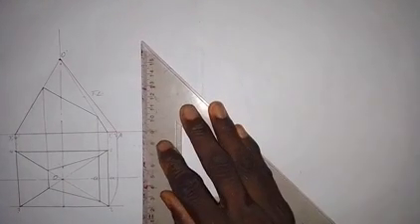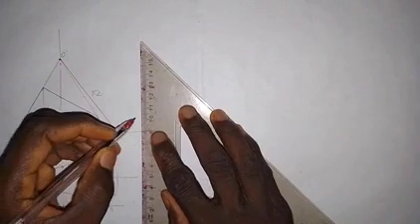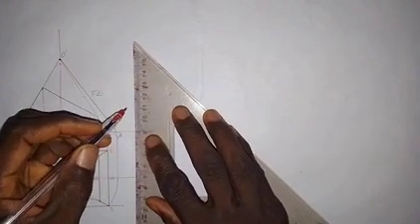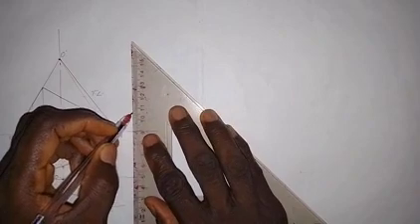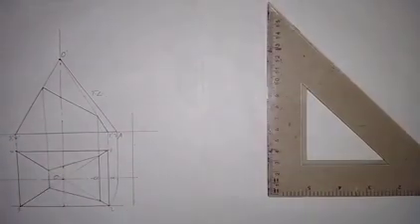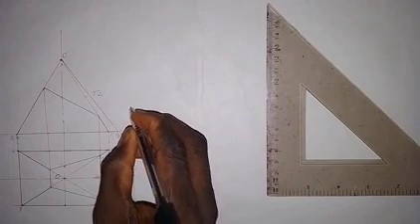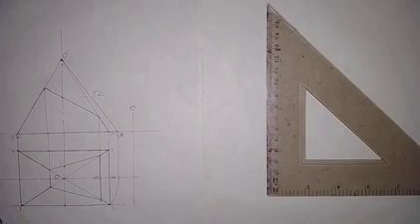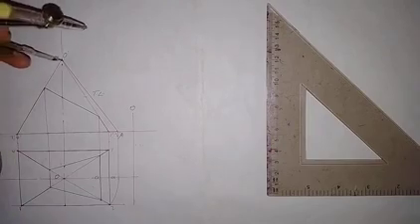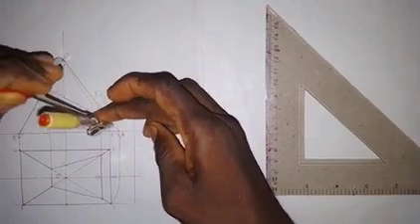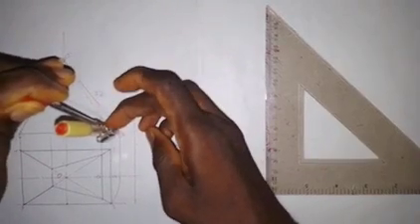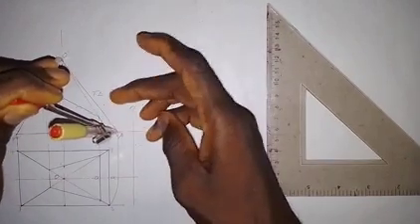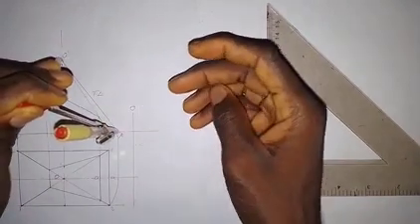What we need to do first is locate point O. I need space, so I'm going to draw a vertical line down here, and I will call this point O. As we have it on this line, I'm going to take the true length O prime A, that is the distance from here to here. I will take this distance.